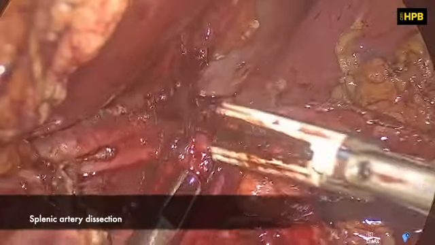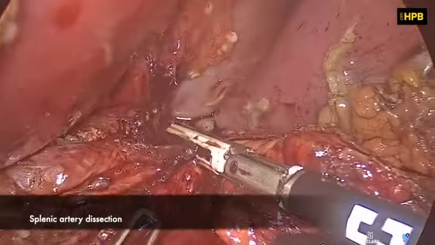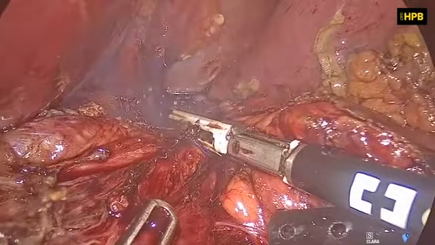Then, the splenic artery was identified and referenced with a vessel loop.